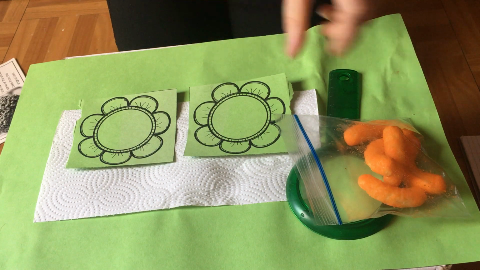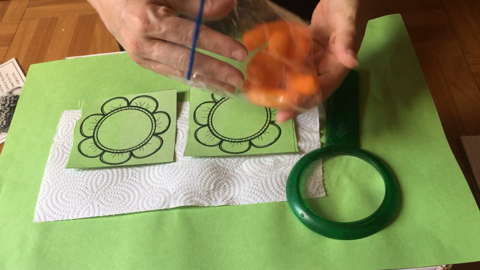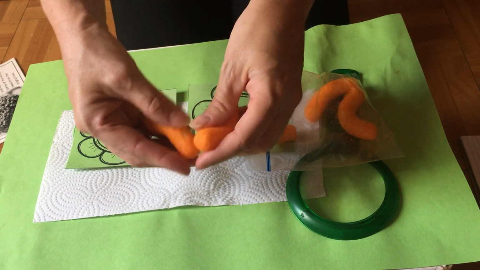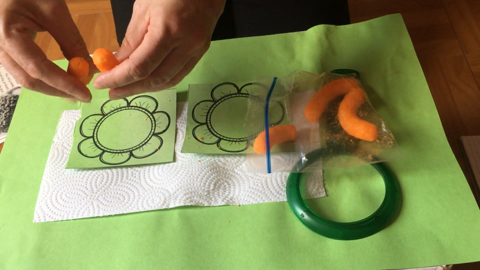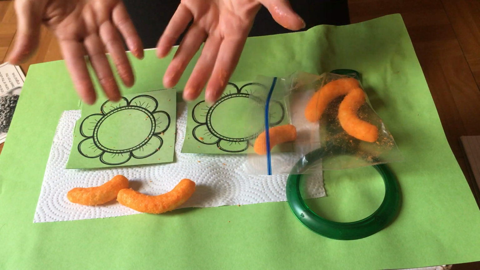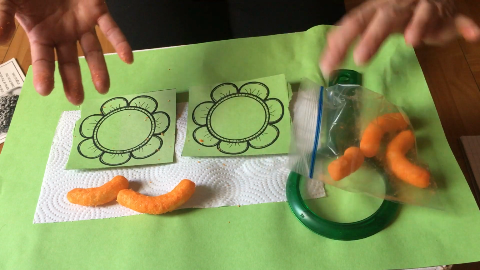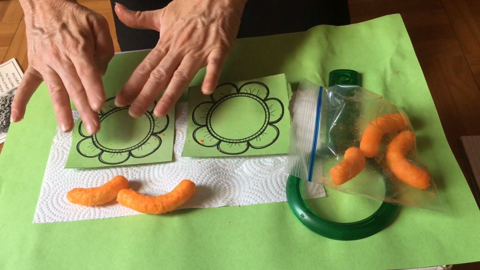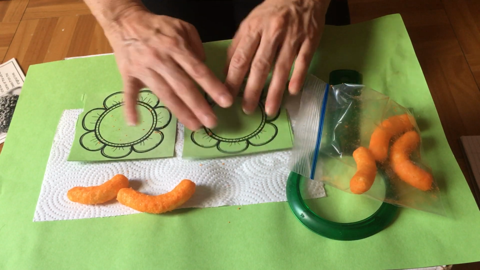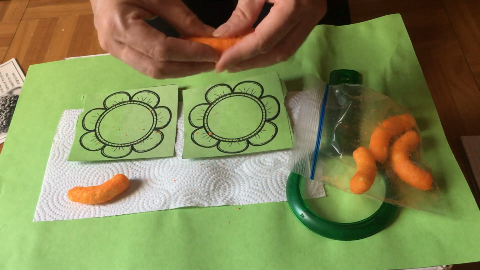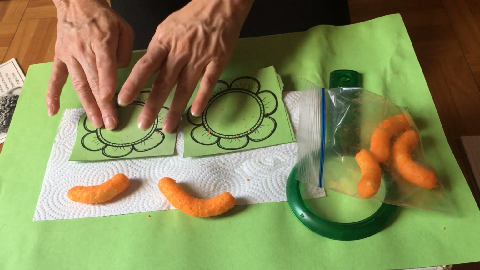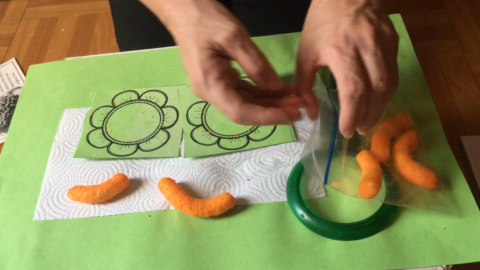I found these little cheese puffs, and if you open your bag and rub them on your fingers, this is going to be an example of our pollen. So now your fingers have all of this cheese puff on them, right? You're going to be little bees and you're going to land on your flowers and transfer pollen. Grab a little more, rub them on your fingers, dance around your flower, and transfer your pollen.